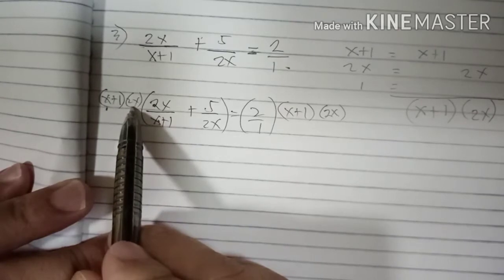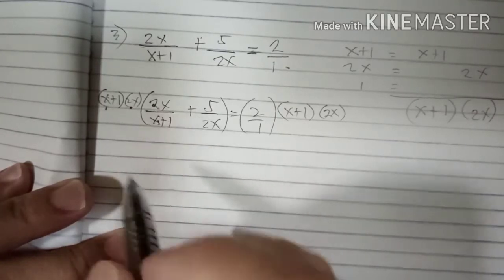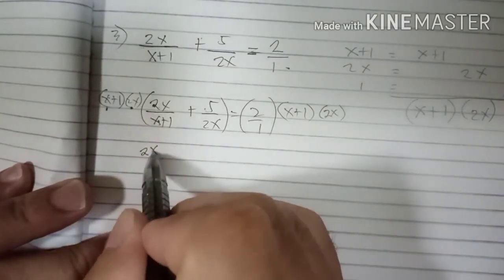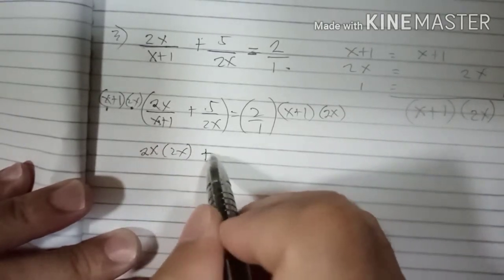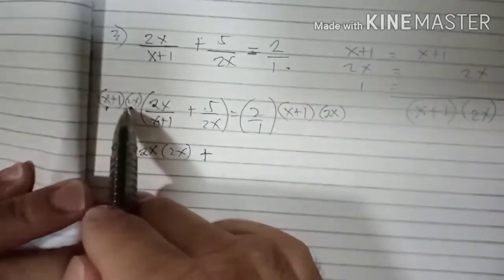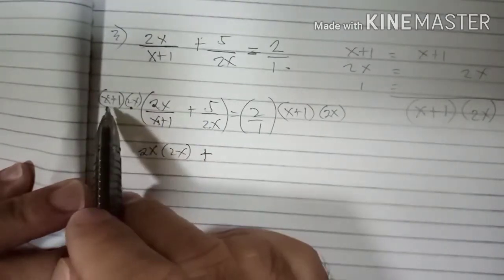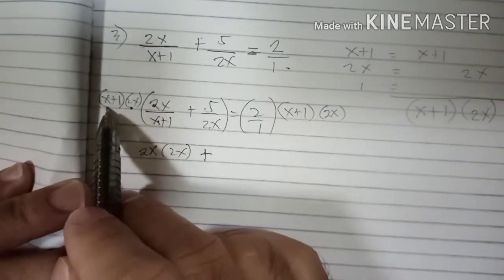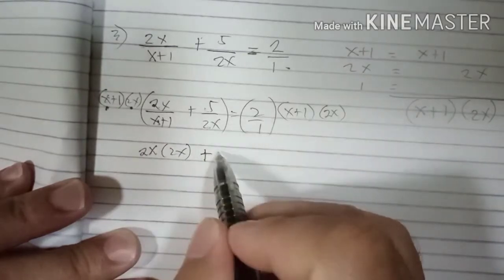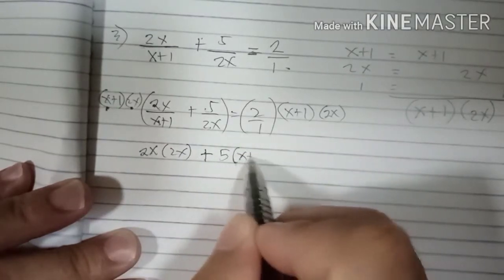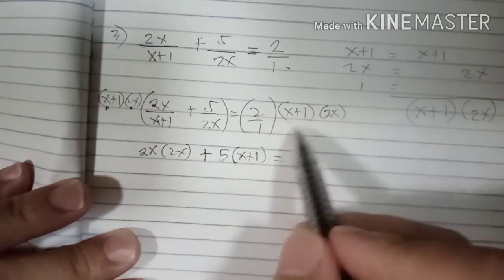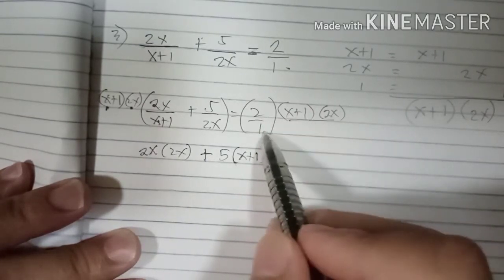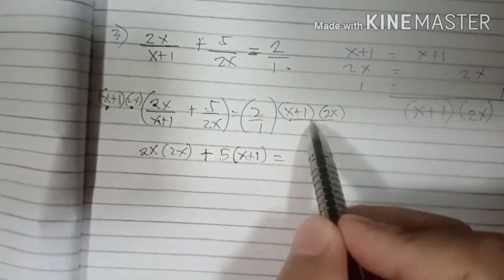The only remaining is 2x, times 2x. That becomes 2x times 2x plus (x + 1) times 2x divided by 2x. The remaining answer is (x + 1) times 5. It's 5 times (x + 1) is equal to, if you divide this by 1, the answer is this one, by the identity property.